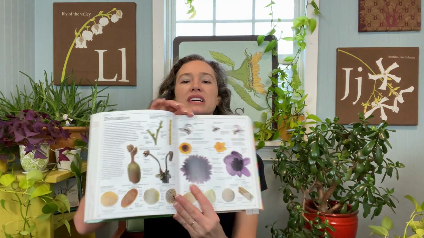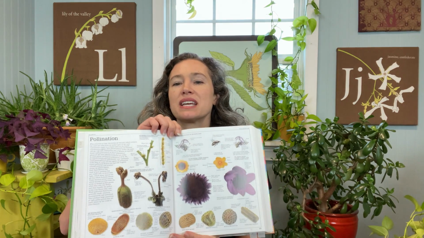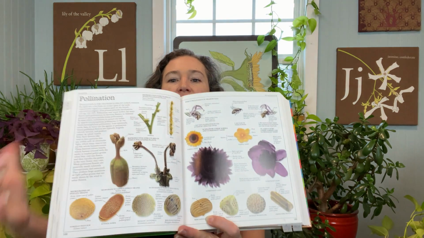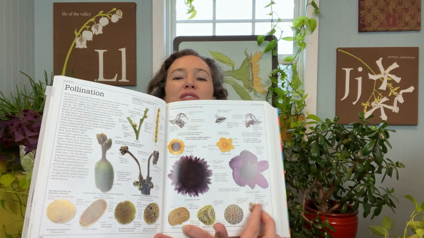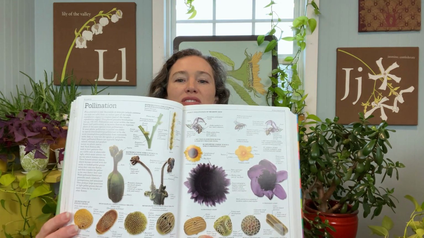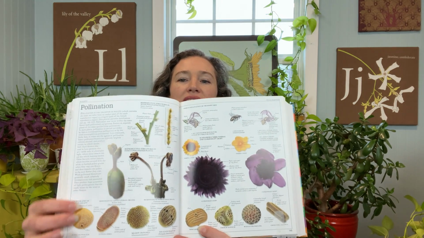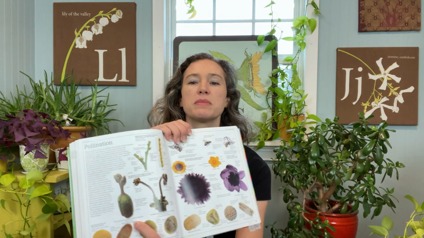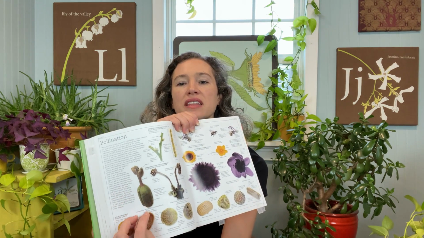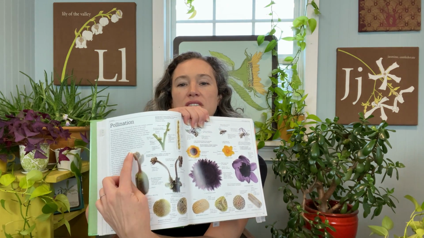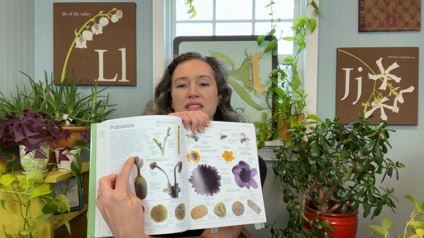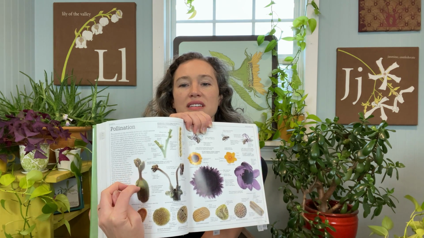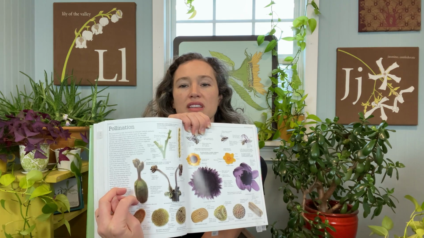All right, so pollination. This is what's happening in sexual reproduction. Down here, there are all these close-ups of pollen grains, which is super fascinating. And then they're showing you how the sexual parts of the flower work. So this is the female right here, and the female has three main parts. The stigma is on the end. The style connects the stigma to the ovary, which is down at the bottom.